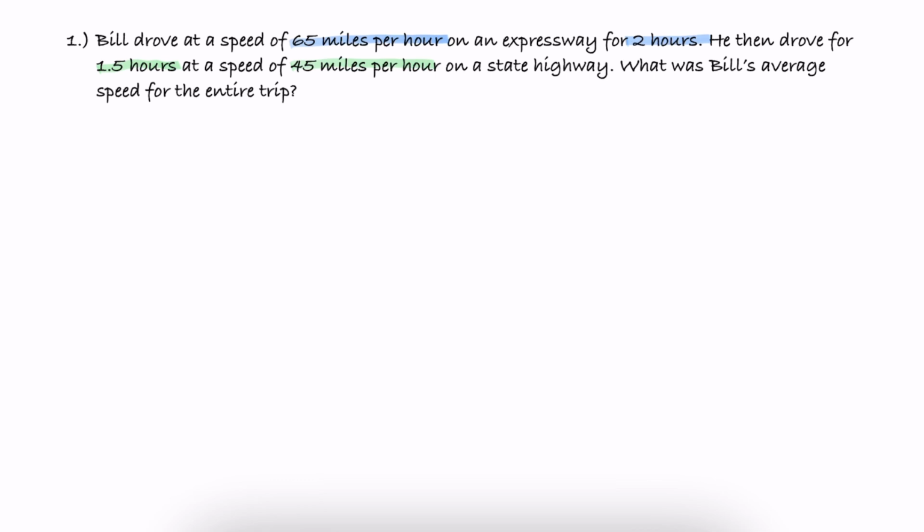So to find this average, I'm just going to write all this information down first. So our R1, or rate 1, is 65. Time 1 is 2 hours. And because distance equals rate times time, we can say that distance is 65 times 2, which will give us 130 miles.